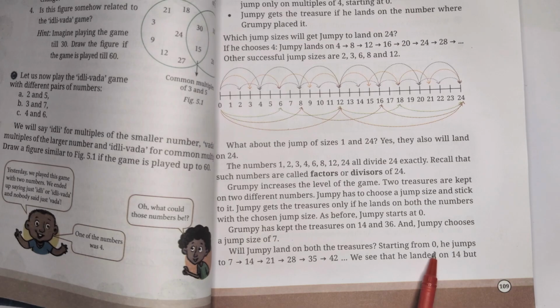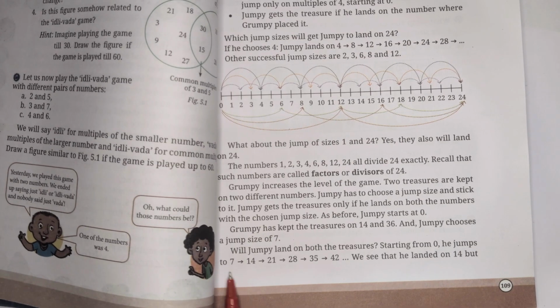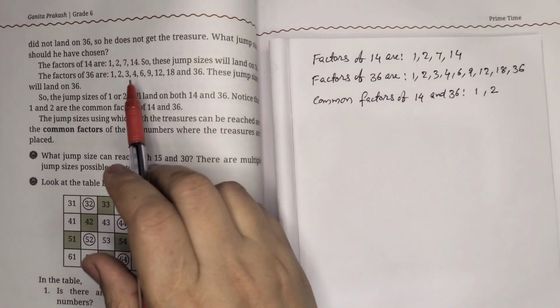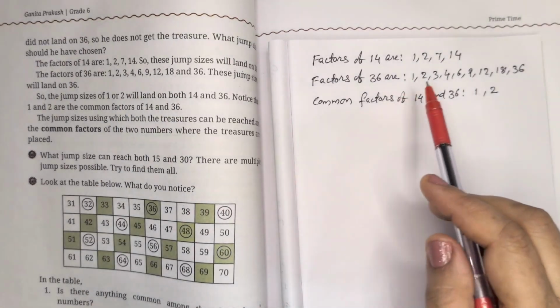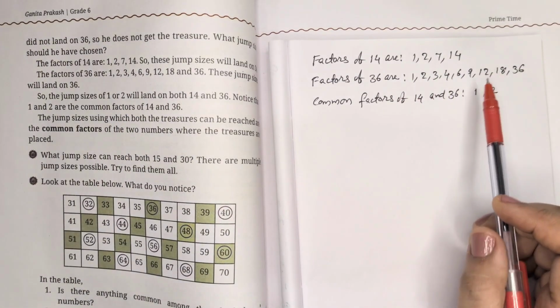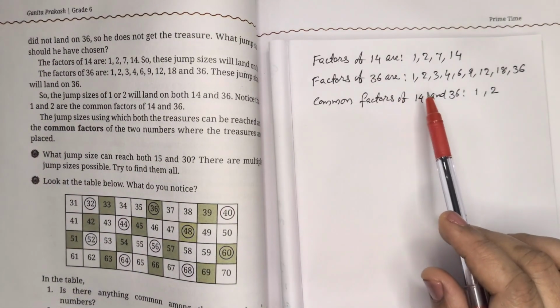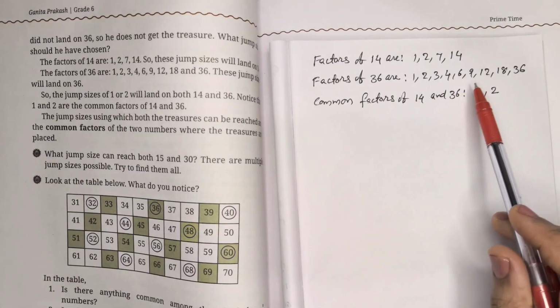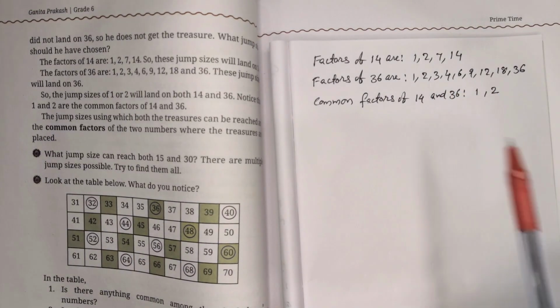Here starting with 0, he jumps to 7, 14, 21, 28, etc. It's going on. So factors of 14 are, we can see here, 1, 2, 7, 14 and factors of 36: 1, 2, 3, 4, 6, 9, 12, 18 and 36.